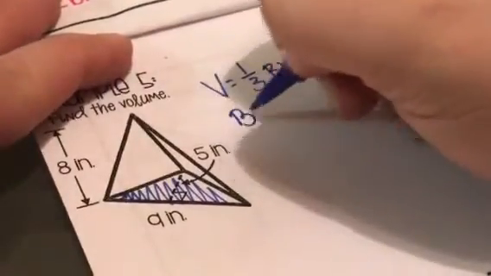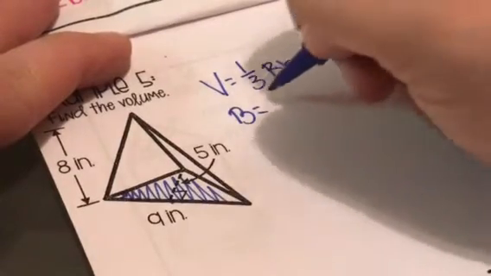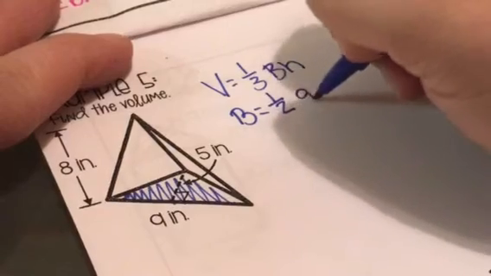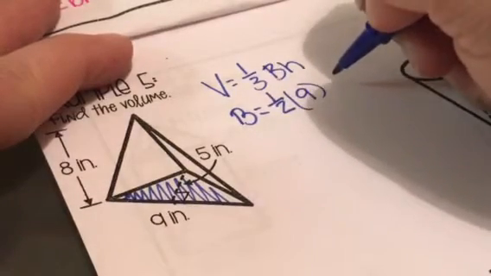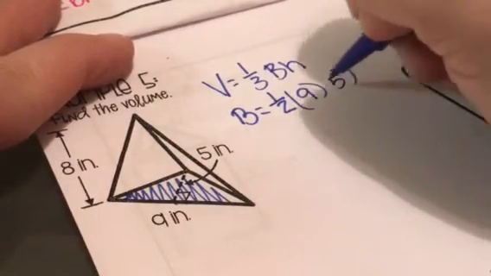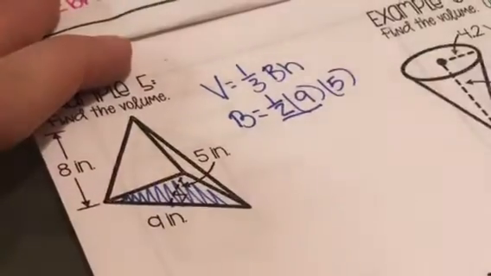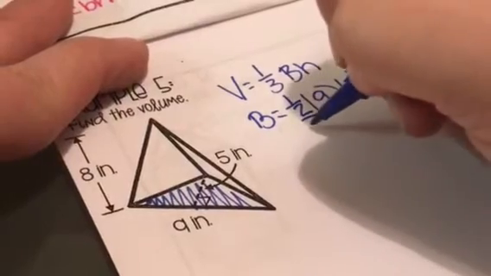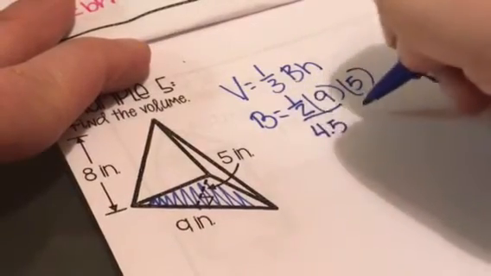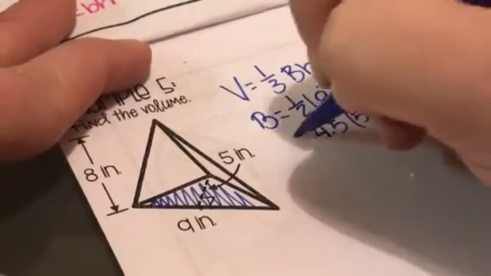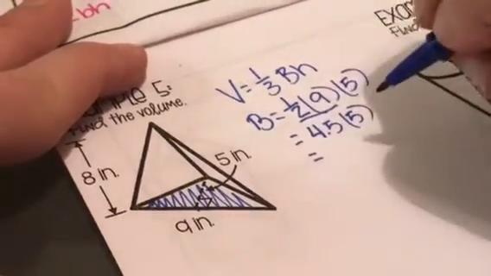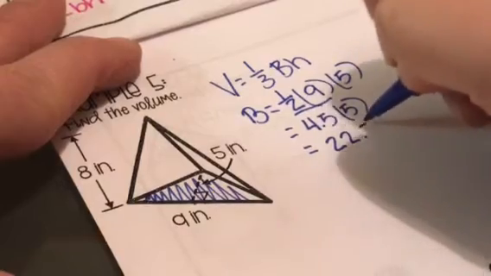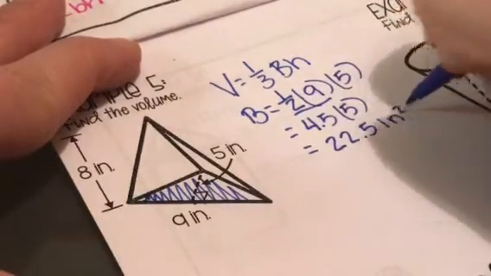Now for a triangle, remember, in order to find the area, it's 1/2 base, which is 9, times the height, which is 5. So what's half of 9? If you had half of $9, that's going to be 4.5. Times that by 5. When you do, you should get 22.5 inches squared.